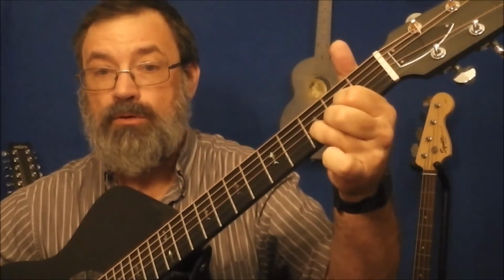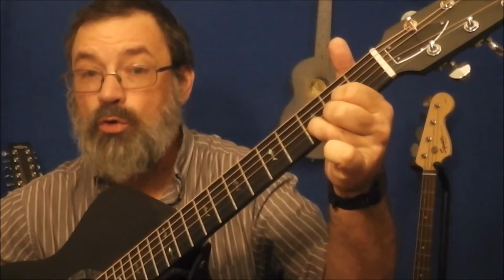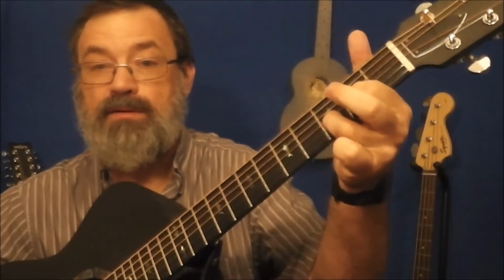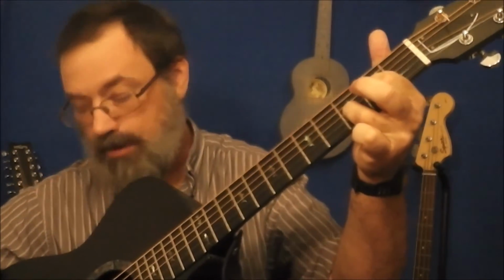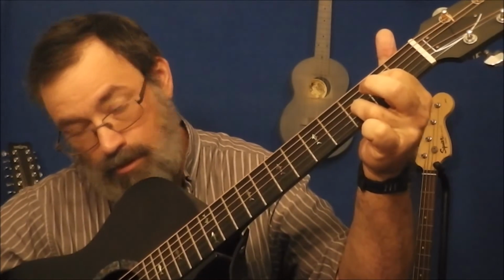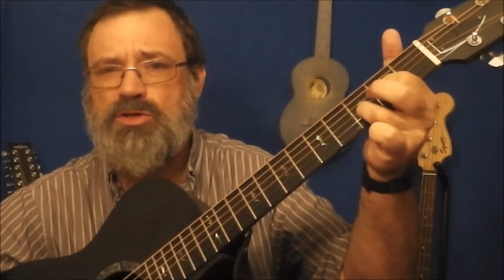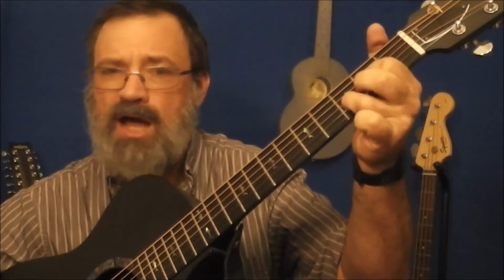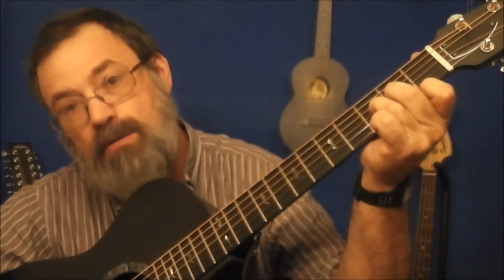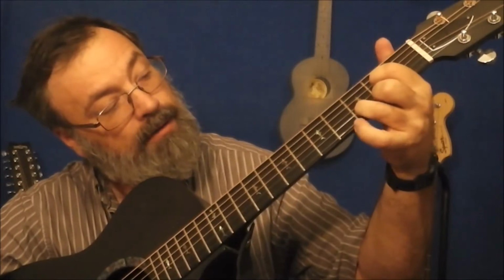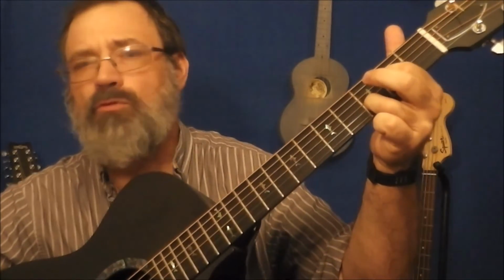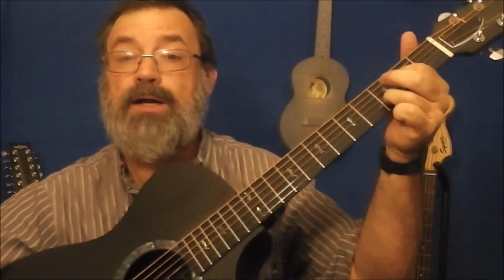In order to go from D to D sus 2, we're going to just pick up that finger on the bottom string. So that sounds plaintive. It sounds unresolved. It's not as plaintive as a D minor, but it is definitely unresolved. You're going, what's coming after this? So it's one way you can use a suspended chord if you want to transition from major to minor or minor to major. Or if you just want to add that little bit of dissonance to it.